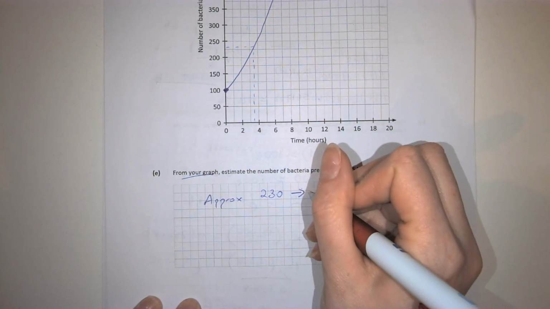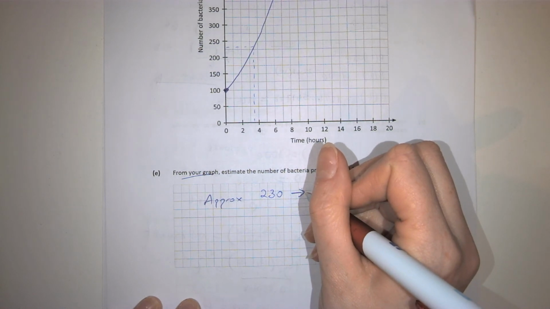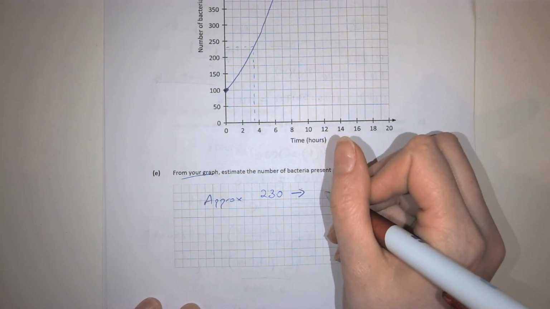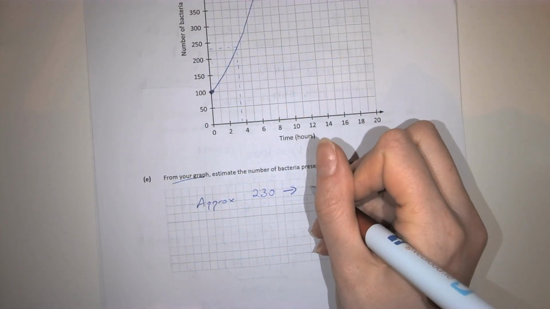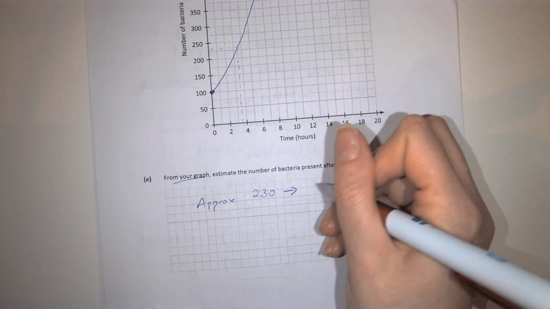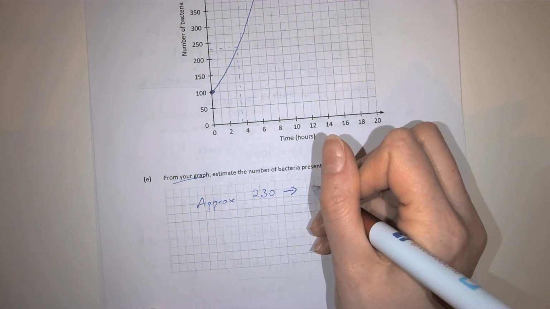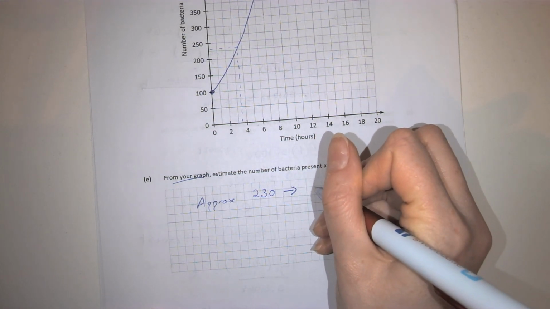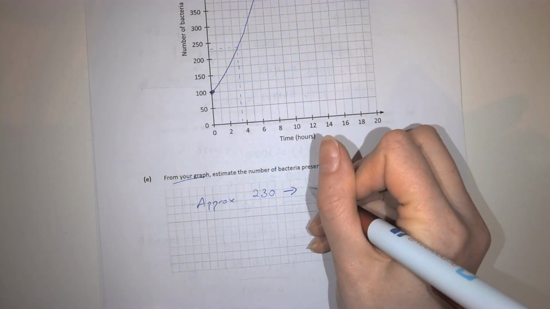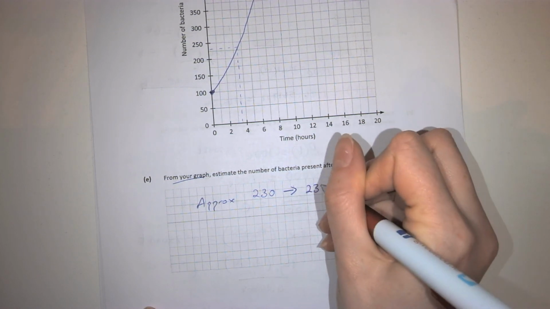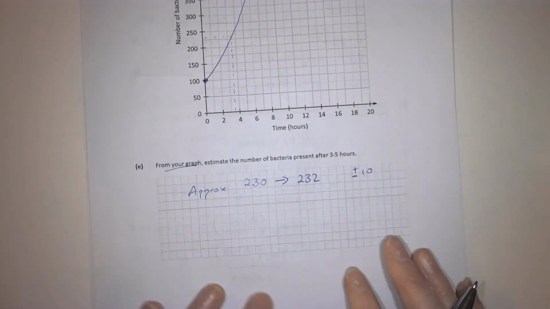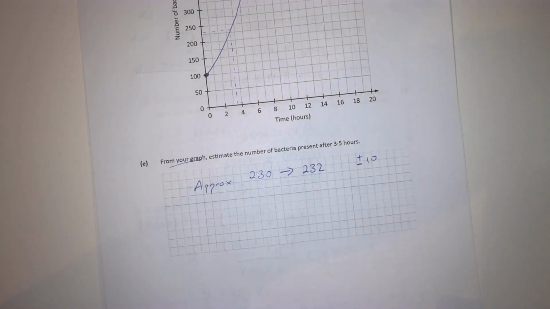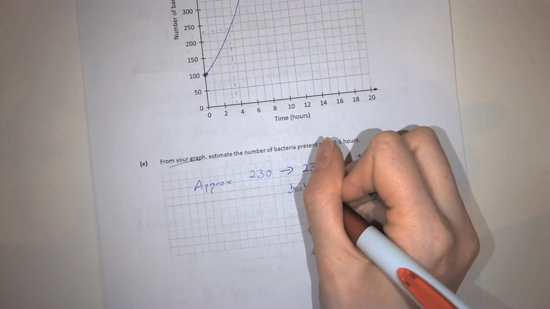Even I suppose it could be a little bit more accurate, but 230, and again they usually give plus or minus, so kind of 230 to 232, and then it's usually plus or minus 10 there, but again just make sure you do the dotted line drawn in, girls. And that's it.